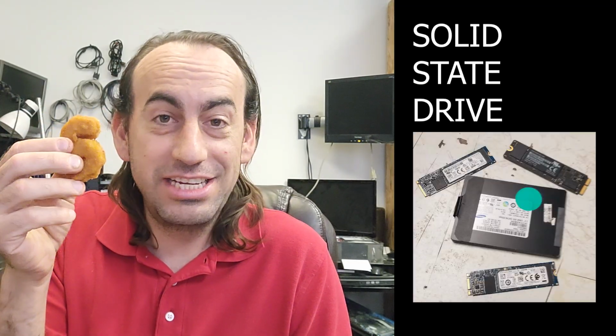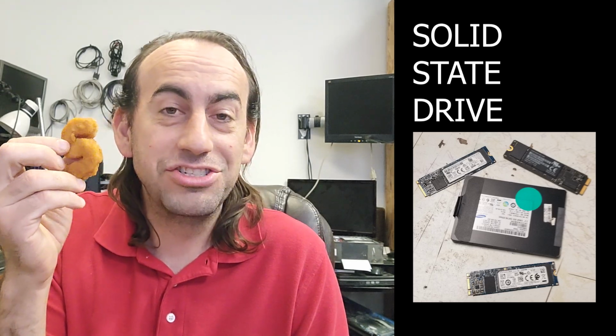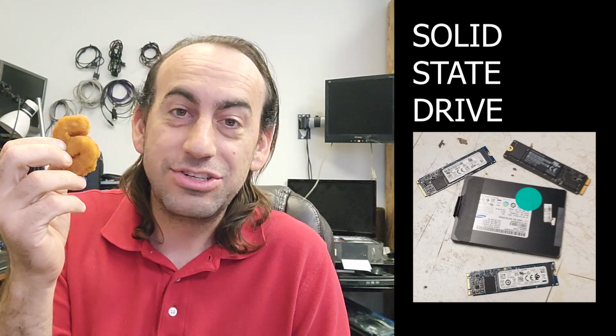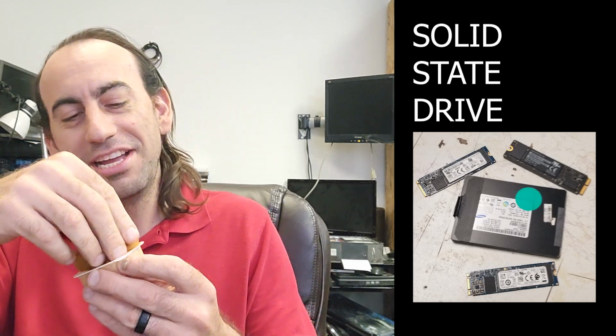Moving along, we have S, which stands for solid state drive. This is like a hard drive, only a lot faster. Again, don't attach any magnets to it, and remember, do not get it wet, otherwise it won't work.